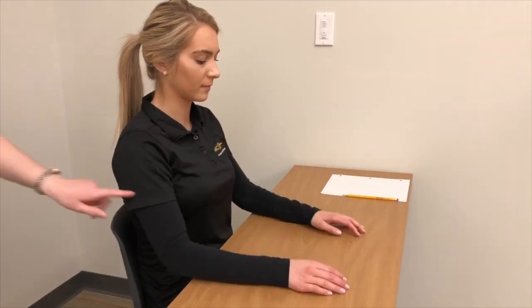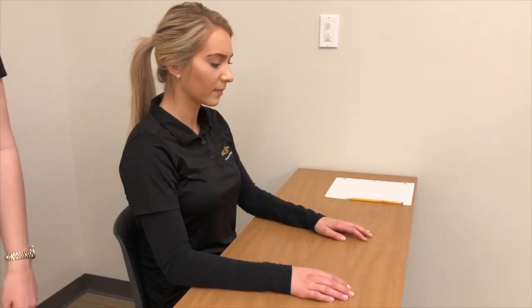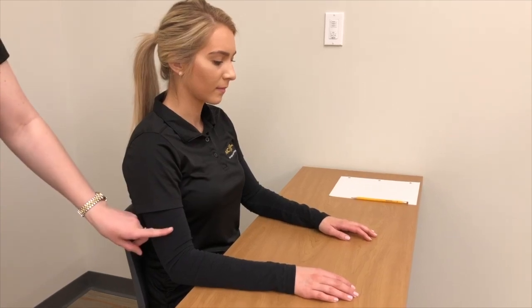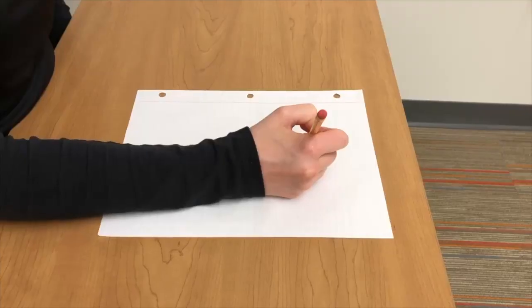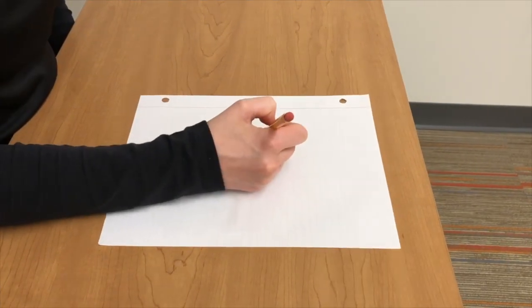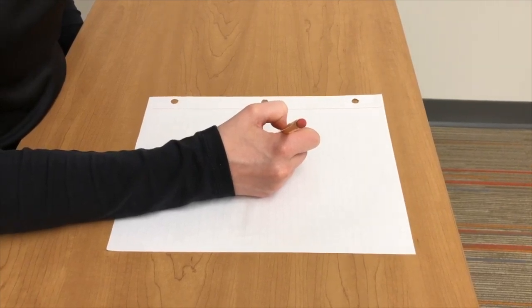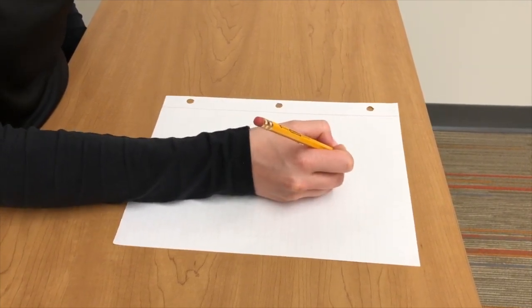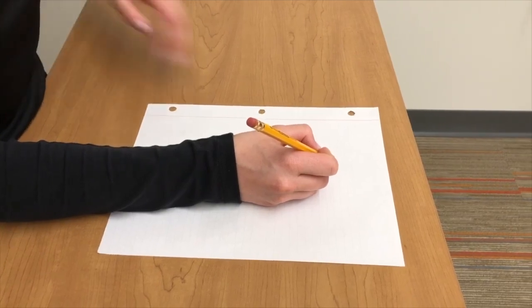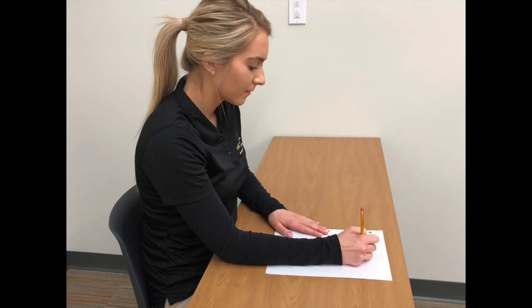The student's arms should be bent at 90 degrees or less, and the writing surface should be no higher than 2 inches above the elbow. When engaging in handwriting activities, the wrist should be slightly extended, and the non-writing hand should be used to stabilize the paper. The student's head should be a reasonable distance from the paper, about 12 to 20 inches.